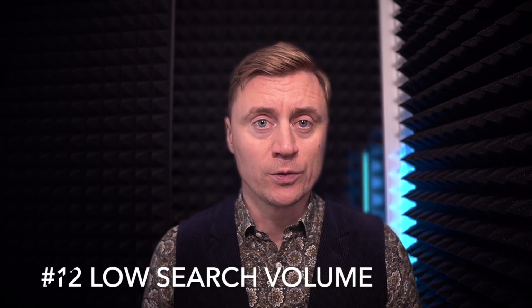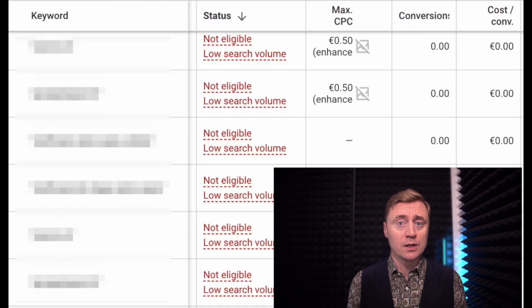Low search volume, a classic one. Not all keywords are equal and Google is based on what users search. If they don't search for the keywords we have, your ads will not show up. Simple as that. You can add them into your account, but Google will tell you that these keywords have a low search volume. They might show up from time to time if the volume increases, but this is not the best way to get your business going.